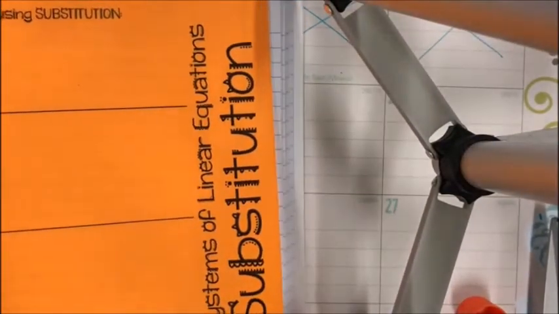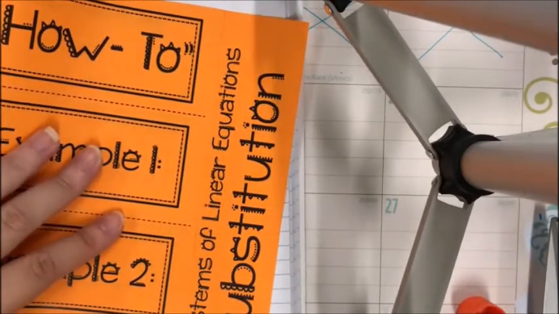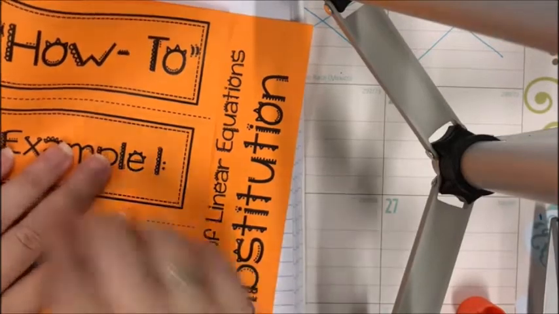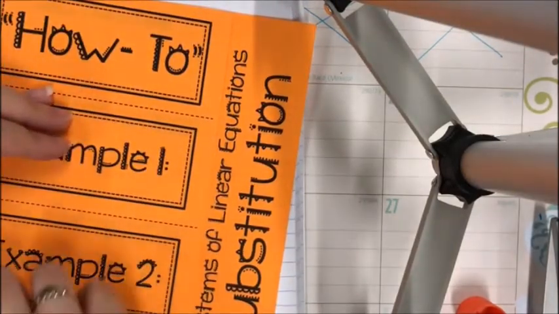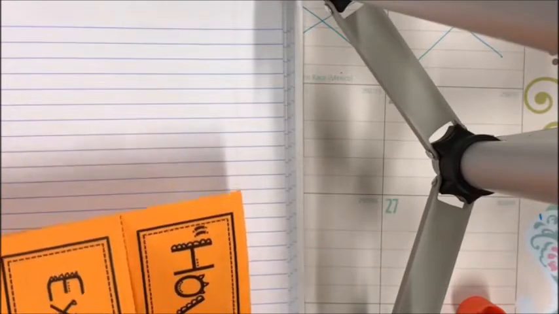Okay, then you're going to take your orange. Fold it until only the solving systems of linear equations show. It'll say example, how to, example 1, 2, and 3 at the top. Then you're going to cut along the dotted lines. And this is going to get glued in onto page 73.